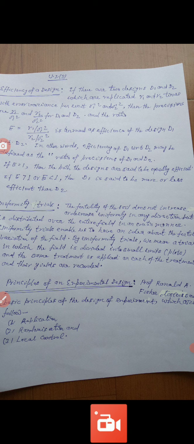Then the precisions are R1 upon sigma 1 square and R2 upon sigma 2 square for designs D1 and D2, and the ratio of these precisions, that is R1 upon sigma 1 square upon R2 upon sigma 2 square, is termed as efficiency of a design. Considering the two designs, it will be called the efficiency of the design D1 with respect to D2.